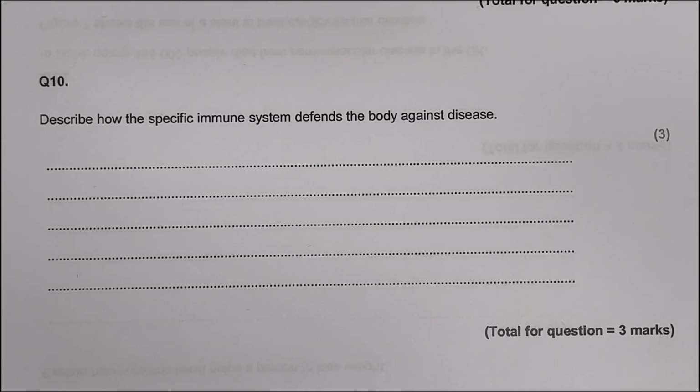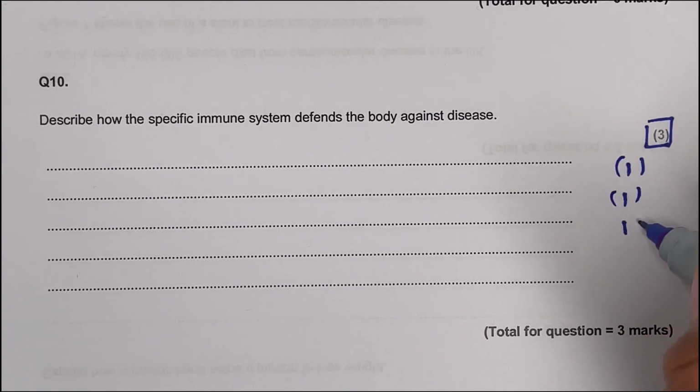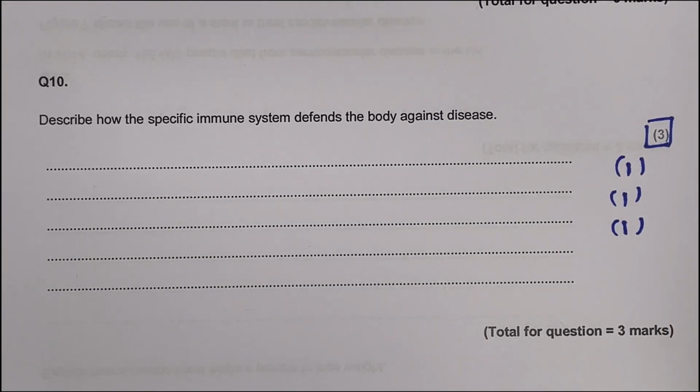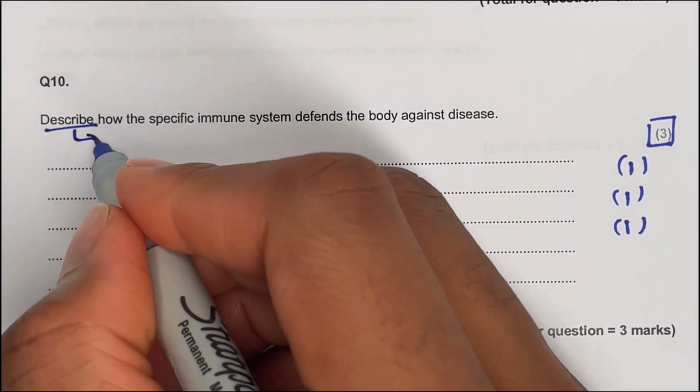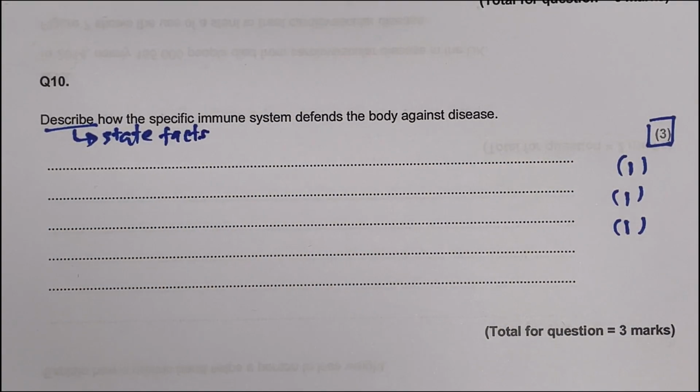Describe how the specific immune systems defend the body against diseases. Step 1. Question is what? 3 marks. So I need to write 3 points. Step 2. The command word here is describe, which means I need to state facts. So what facts do I know about how the body's immune system defend against diseases?